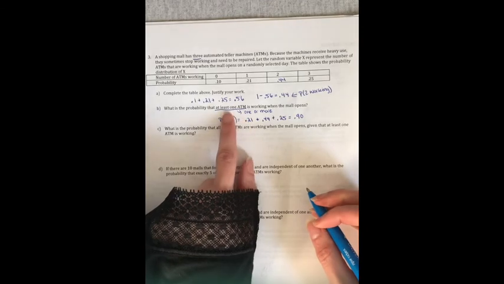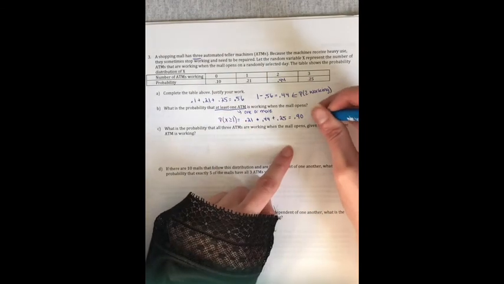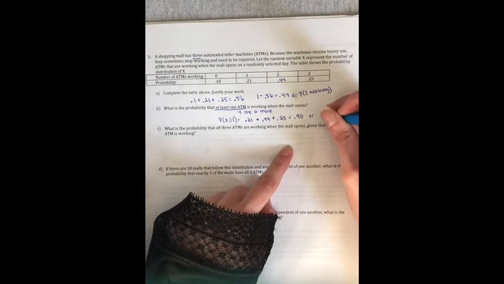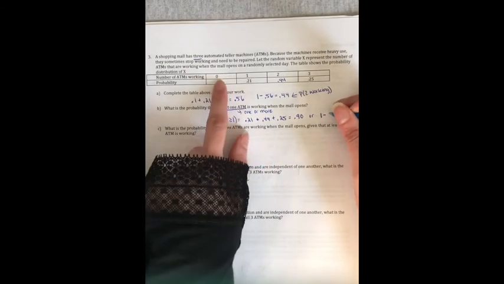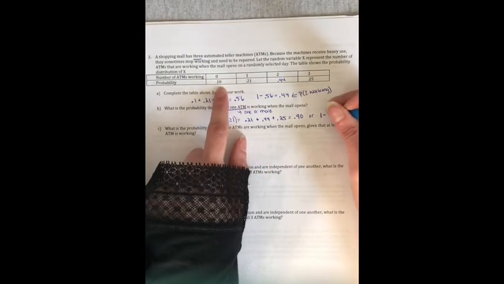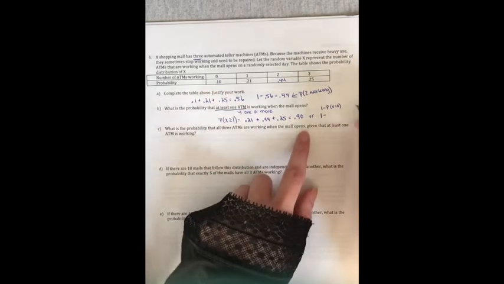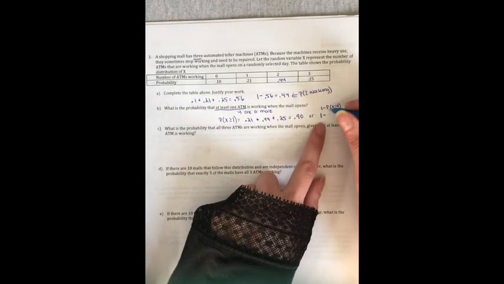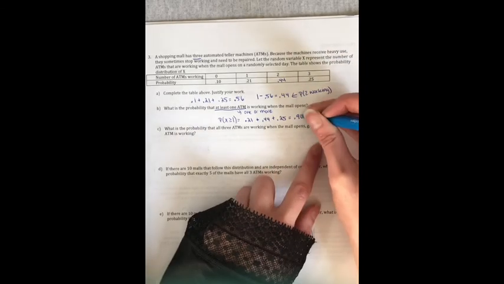You could also do everything except none working. So the probability that none are working, which is 1 minus 0.10, which is 0.90. So you get the same no matter how you do your work.